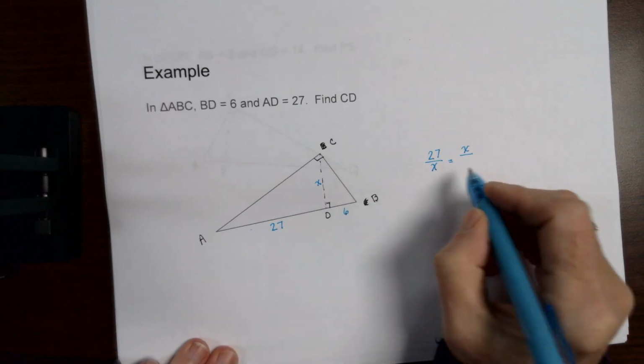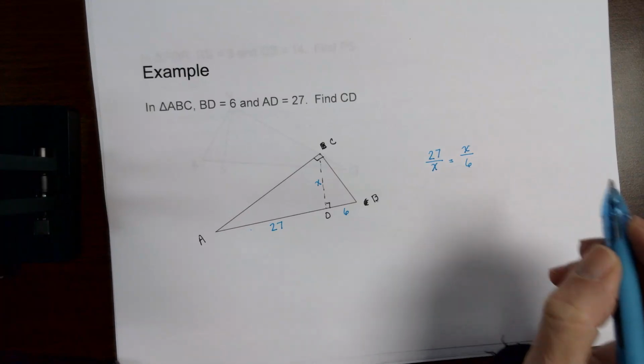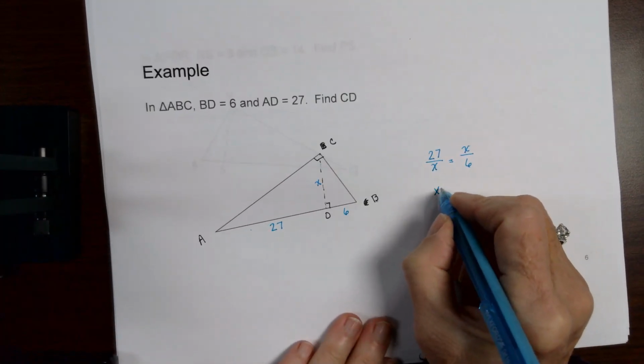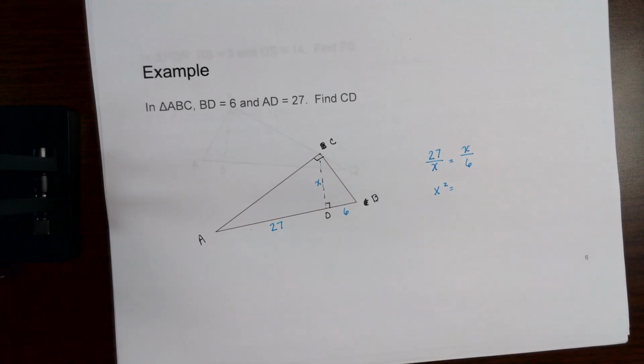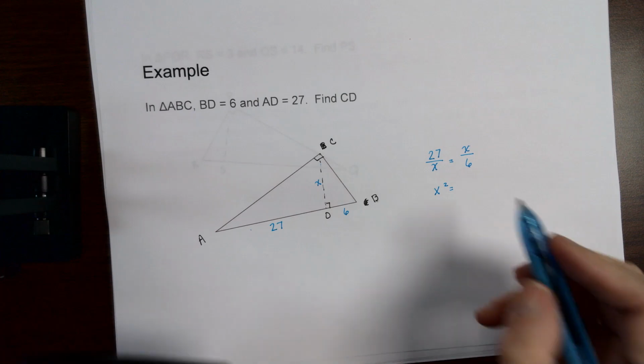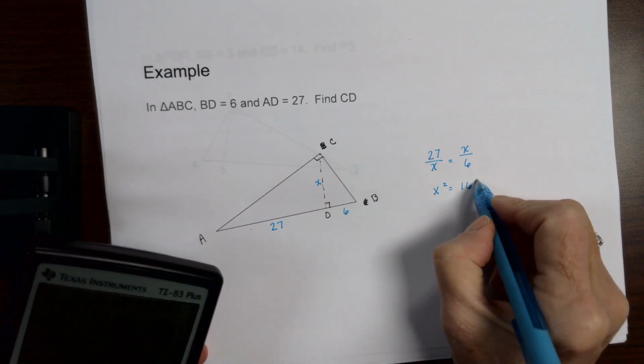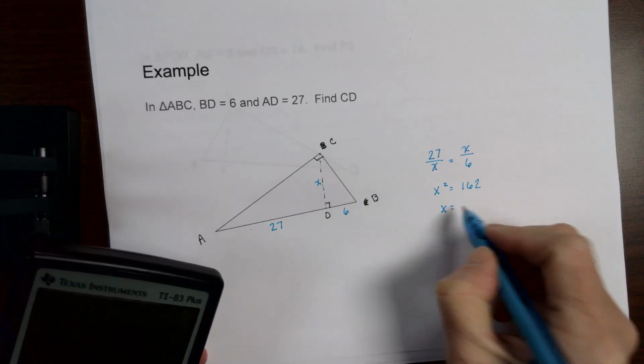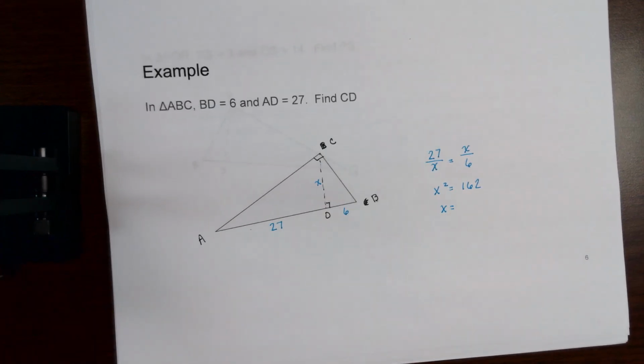So the one part is 27, the other part is 6. So I've got x squared is equal to 27 times 6, which is 162. And I'm going to take the square root of 162.